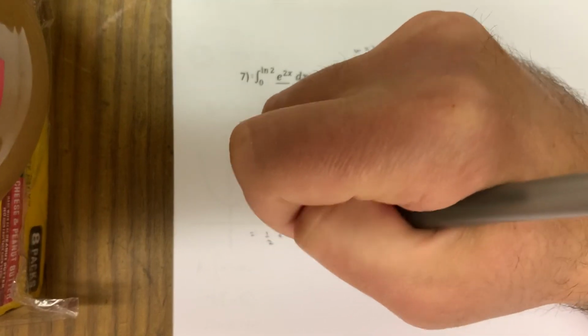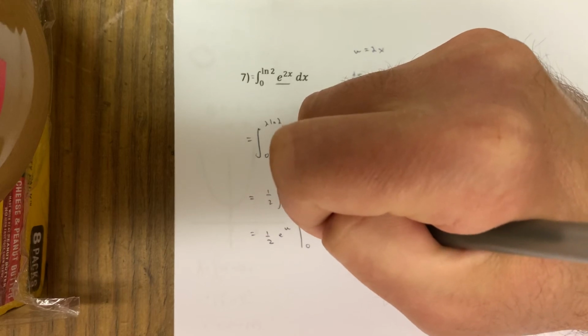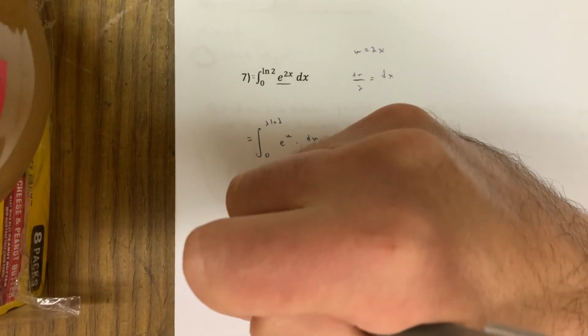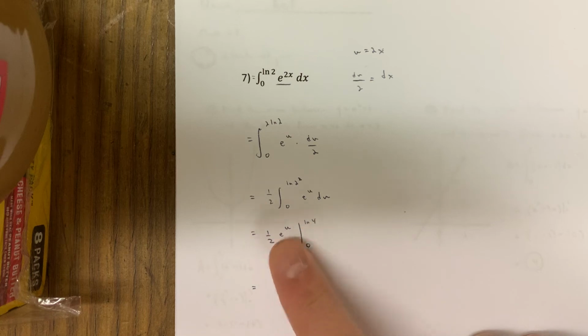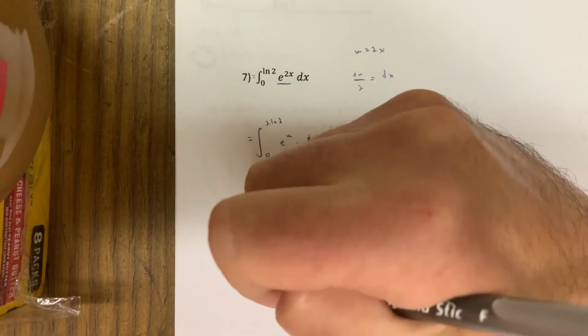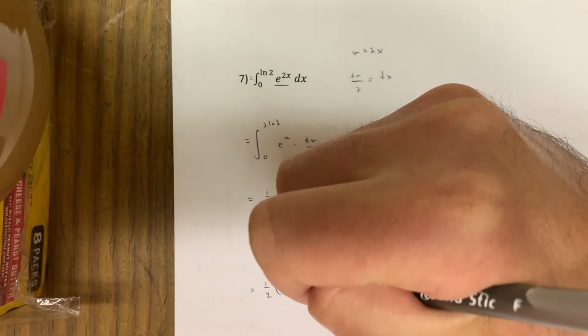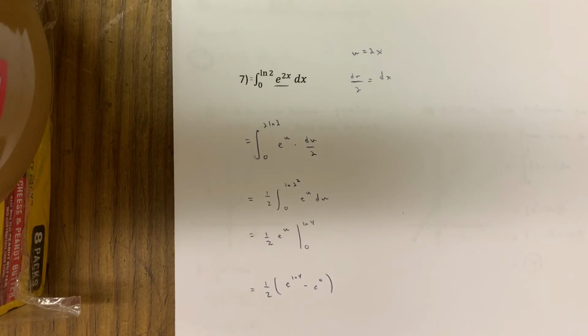Integrate e to the u, that's easy. You just get e to the u back, right? Evaluate it from 0 to, I'll even say ln 4. Now you can see it's a little bit easier with the ln 4, because when I plug in, this 1/2, you kind of have options. You could attach the 1/2 if you want and make it 1/2 e to the ln 4 minus 1/2 e to the 0. Or you could leave that 1/2 outside and do e to the ln 4 minus e to the 0. It's really up to you. It gives you the exact same answer.